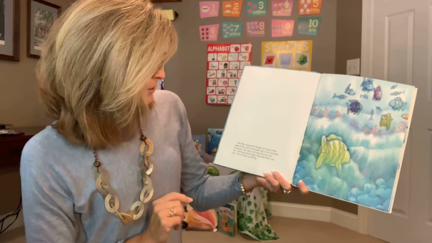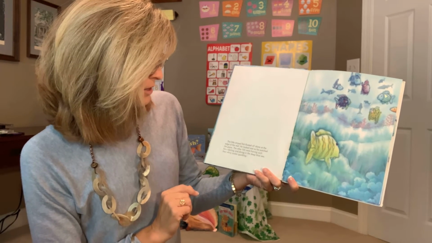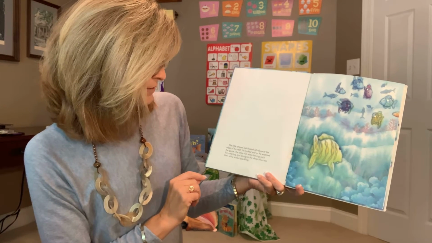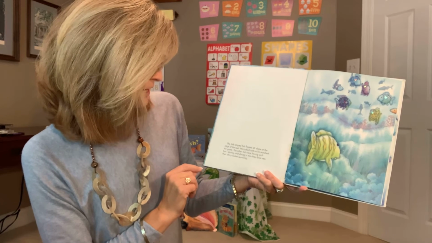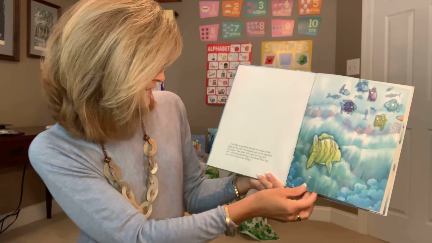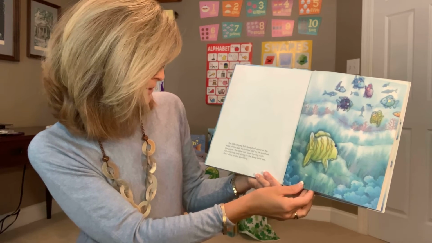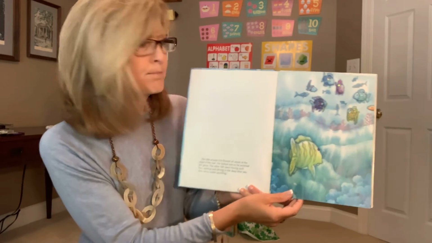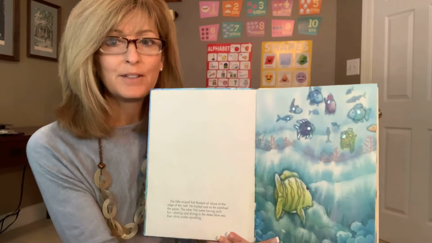The little striped fish floated all alone at the edge of the reef. He looked so sad as he watched the game. The other fish were having such fun, darting and diving in the deep blue sea, their shiny scales sparkling. See how they sparkle?